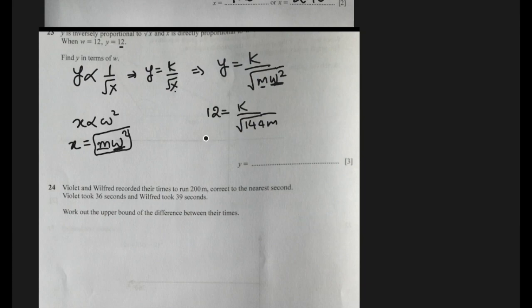Okay, now let's separate this. 12 equal to k, square root of 144 is 12, but square root m will be left here, right? Now cross multiplication is possible here. So 144 equal to k over square root m, right? Now k is a constant, some number, and it is a fixed number. Okay, we don't know its value, but it is a fixed number. Square root m is also a constant, a fixed number. Can't I say that k over square root m is also a fixed number, and let's call it t?